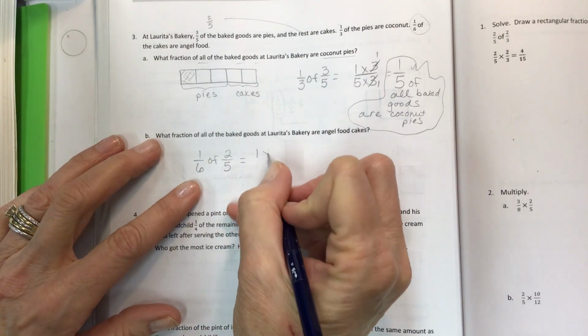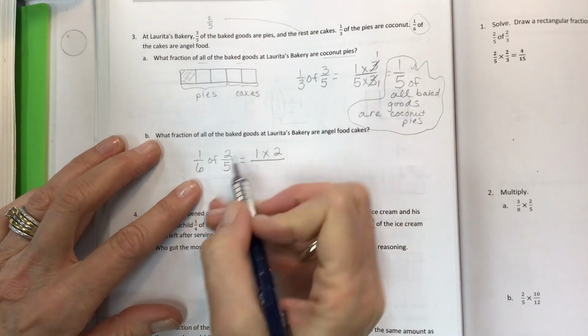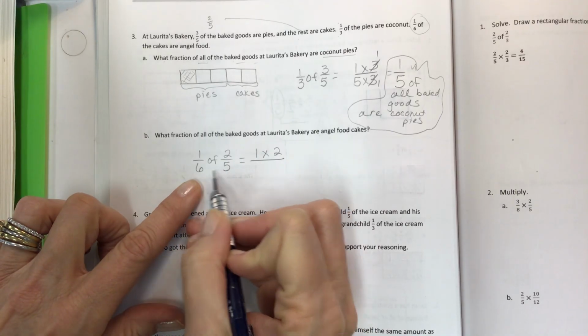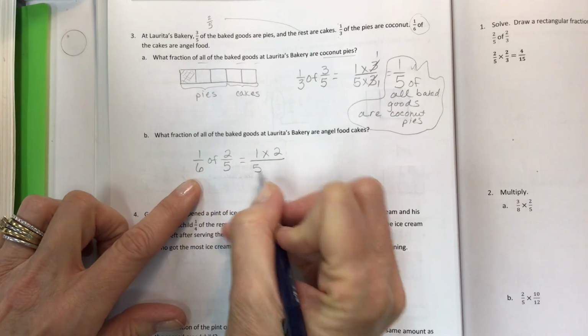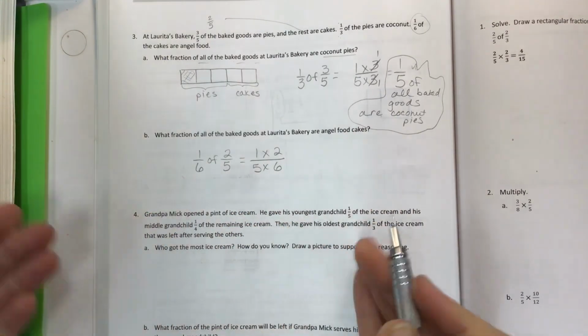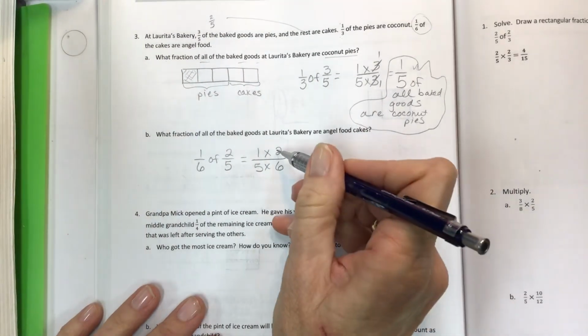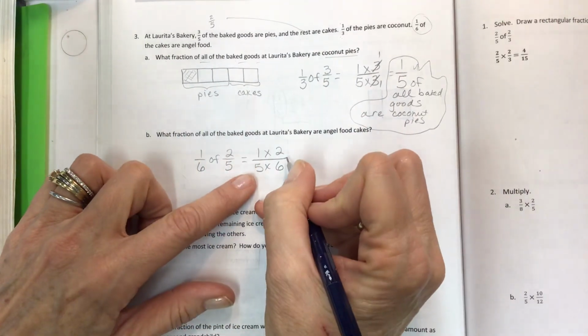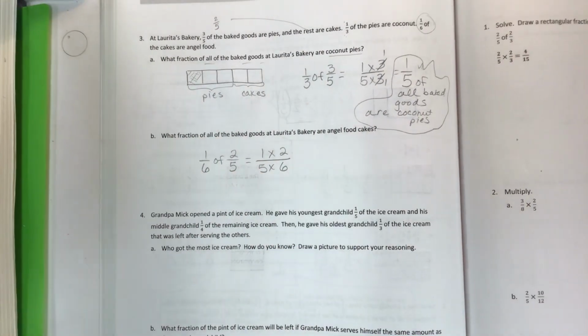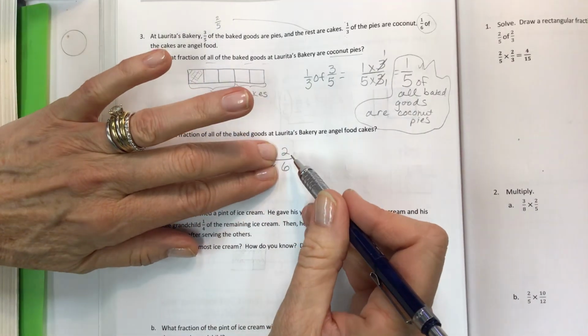If you wanted to rewrite it, and then take a look at this 5 and the 6, knowing that the cross-canceling 2 and 6 are connected, what if you were to switch those around and simplify before you multiply, which I've said so many times, but I'm going to say it again. Simplify before you multiply. How do you do that here?